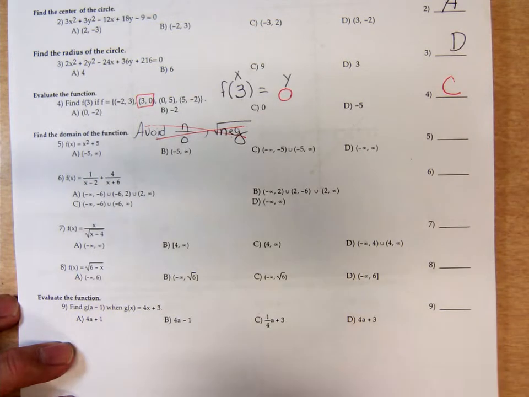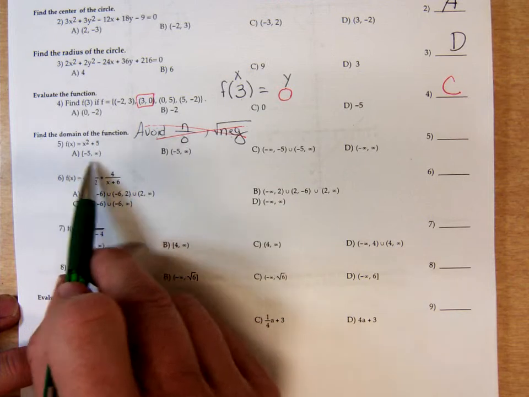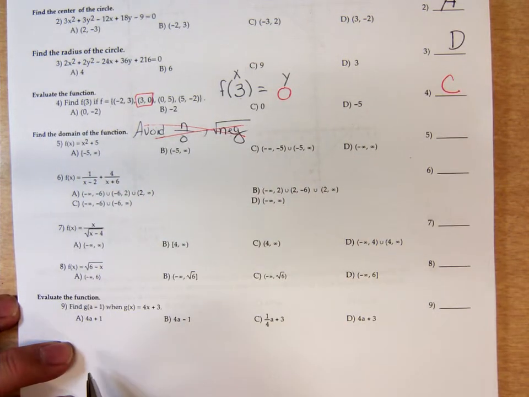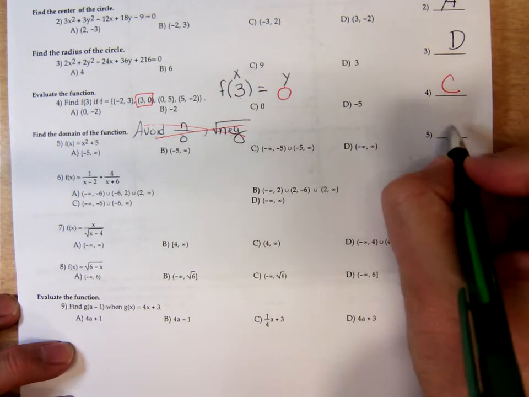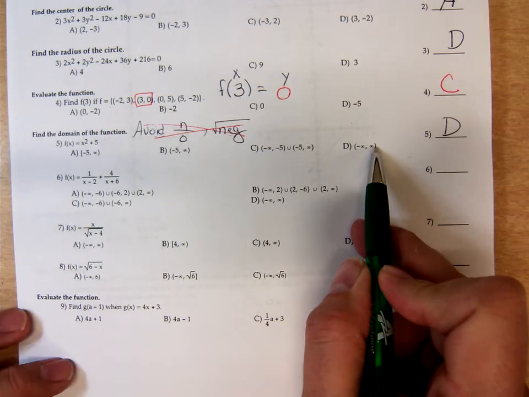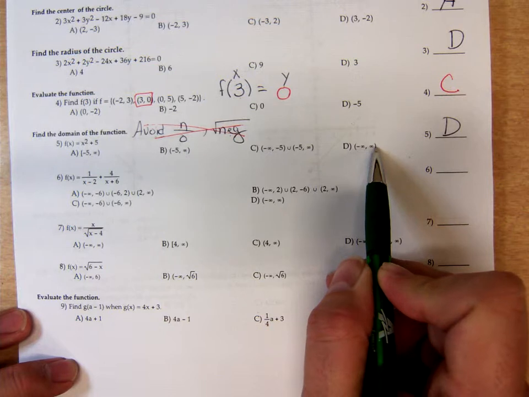If there are no fractions and no square roots in the function, then the domain is just all real numbers. And the way we write all real numbers is like this: negative infinity to infinity. There's not a lot of work there. Okay? So all real numbers.